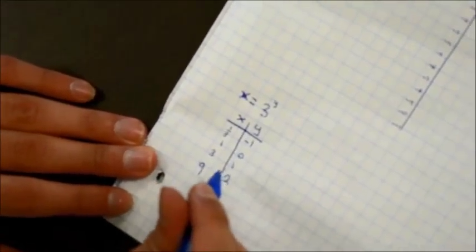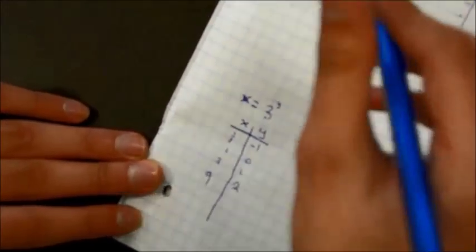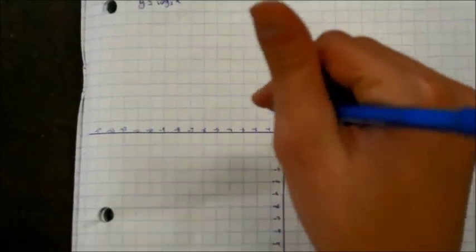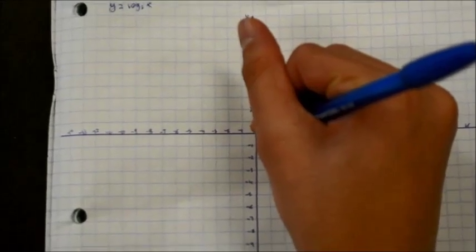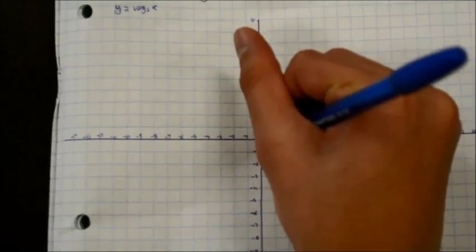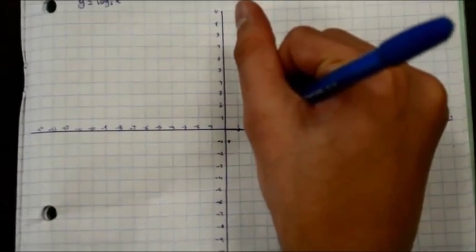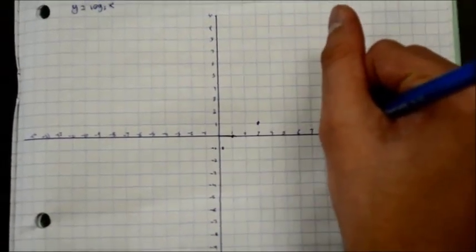Now that we have our points, we can plot them onto the graph here. So our first point, 1/3, negative 1. Our second point is going to be 1 and 0. Third point, 3 and 1. Our final point will be 9 and 2.